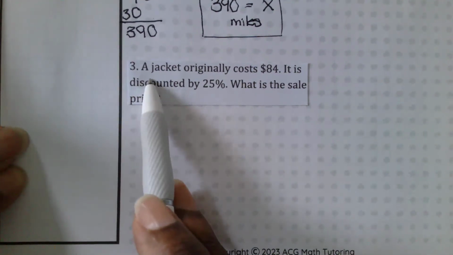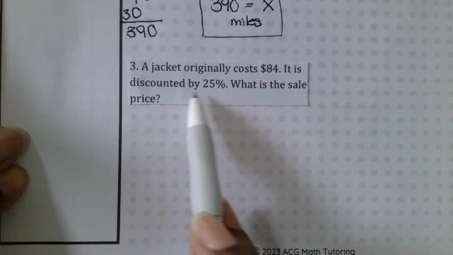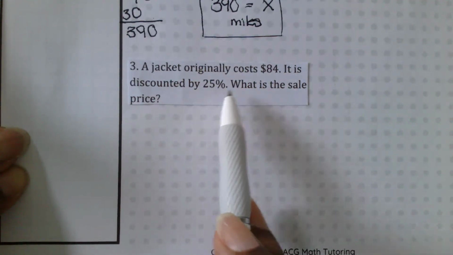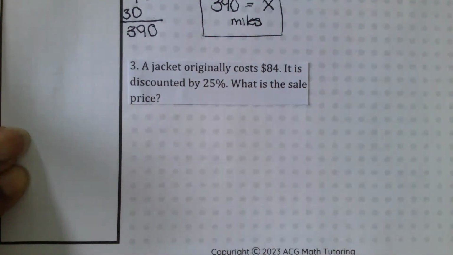So we have a jacket, originally cost $84. It's discounted by 25%. What is the sales price? Now, this is what I normally tell a lot of my students. Do not trust what the label tells you, because sometimes they mark things up and make it seem like you're getting a sale.